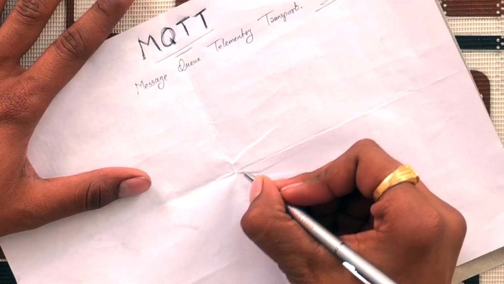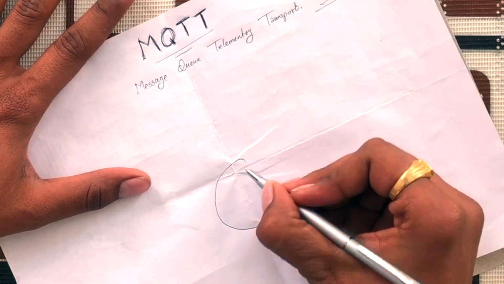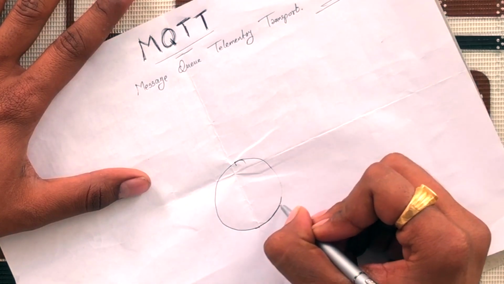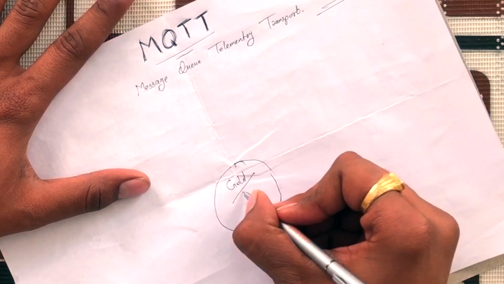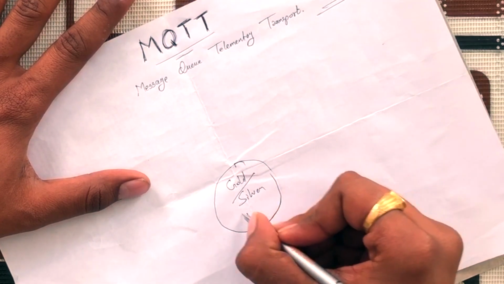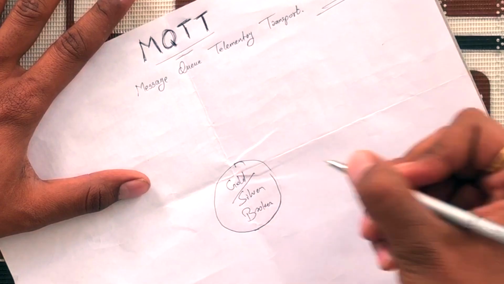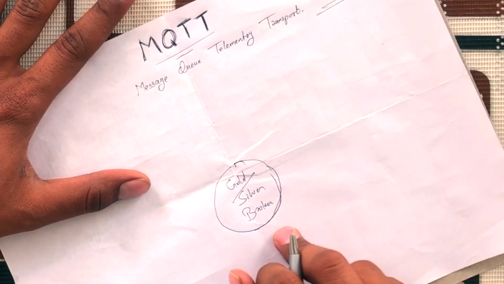Before explaining MQTT, I will explain about my work. So here I am, a gold slash silver broker. Here is my position in the market right now. I'm a gold and silver broker. I purchase gold from my clients. I sell gold to my customers. So this is my duty.